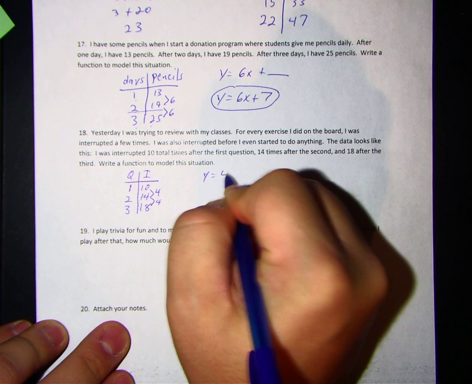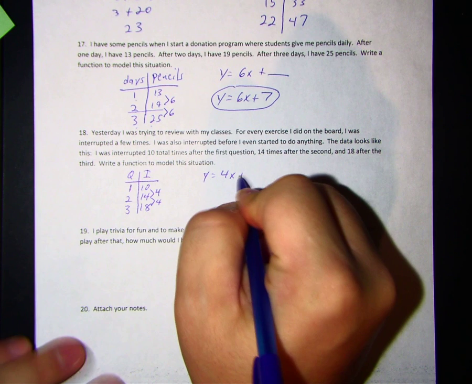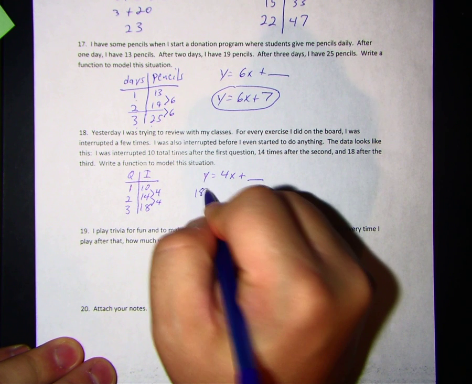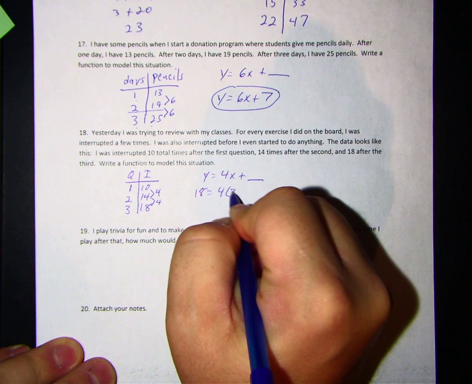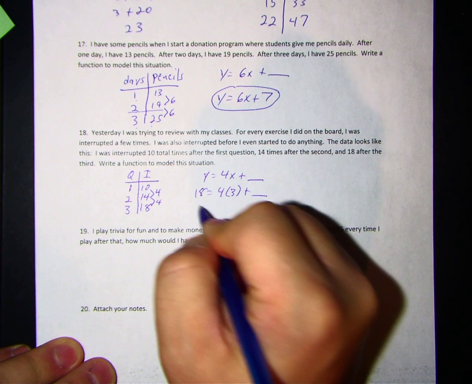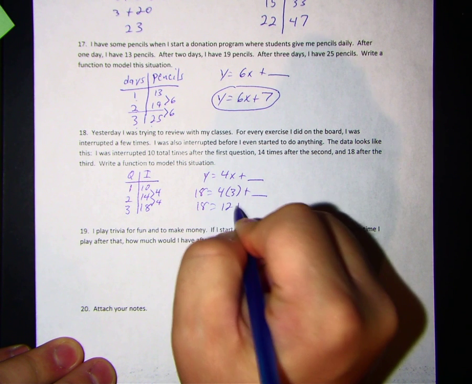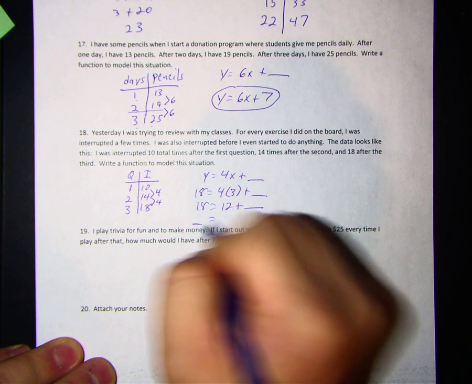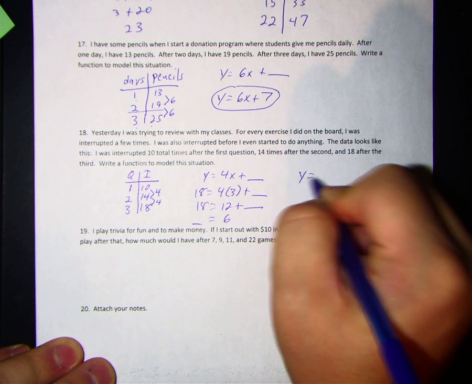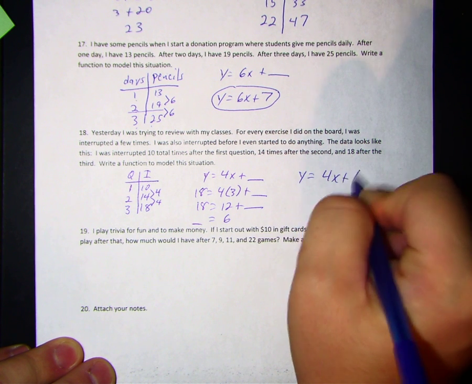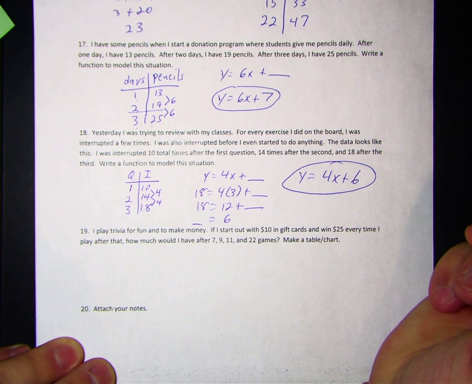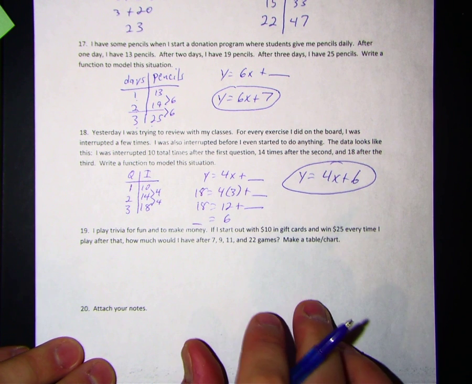So y equals 4x plus the missing number. I'll pick 3 and 18. So I have 18 equals 4 times 3 plus the missing number. 18 equals 12 plus what? That missing number is 6. So your answer is y equals 4x plus 6. And number 19.